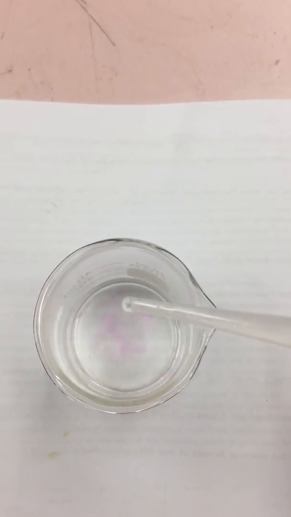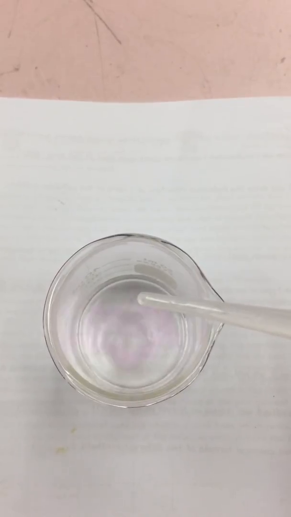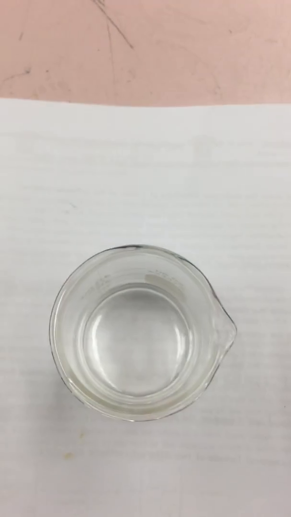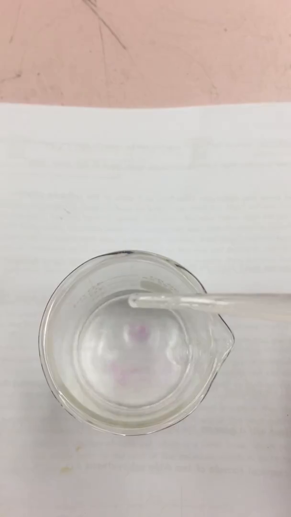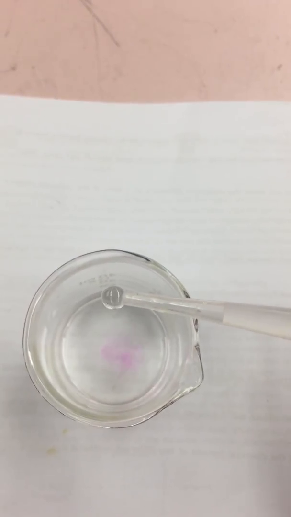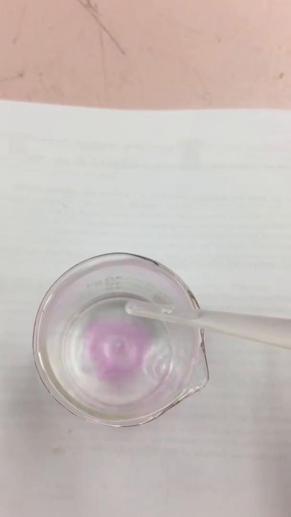And our final acid, acid C. 1, 2, 3, 4, 5, 6, 7, 8, 9, 10, 11, 12, 13, 14, 15, 16, 17, 18, 19, 20, 21, 22, 23, 24, 25, 26, 27, 28, 29, 30.